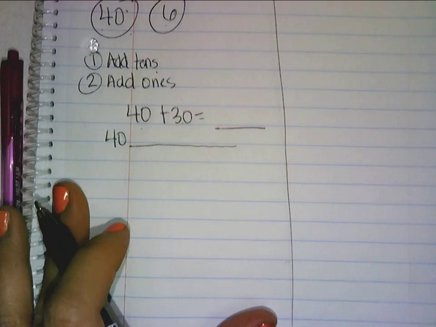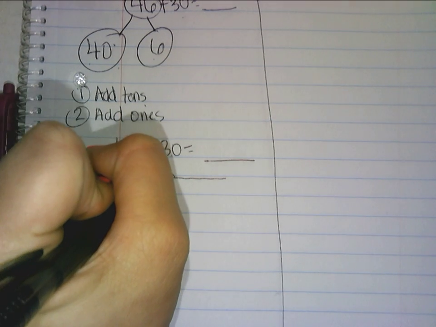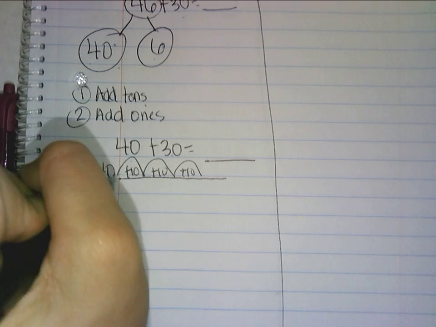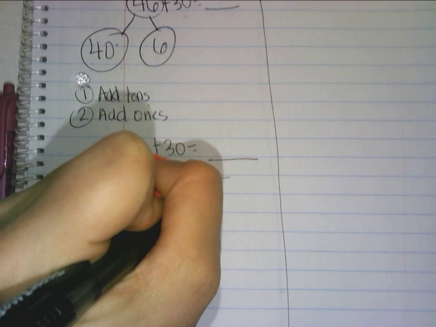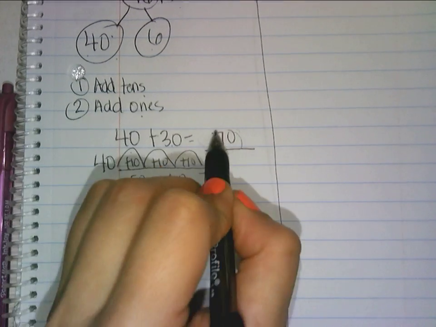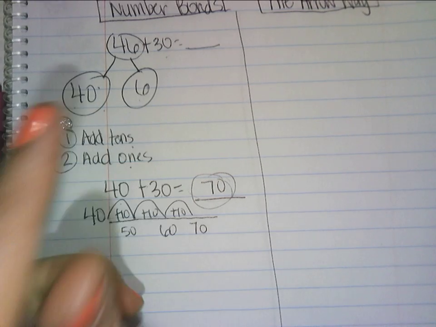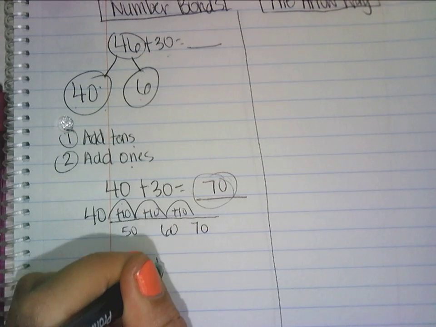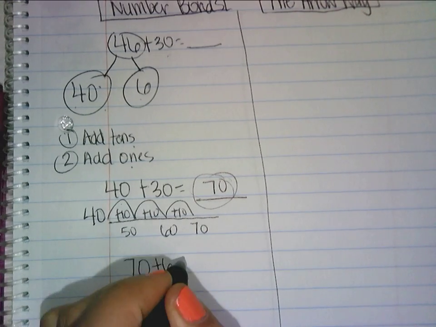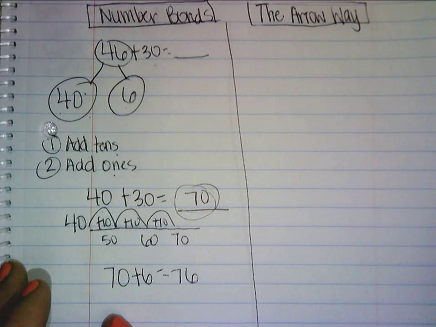Oops, sorry, you can't see that. So you would do 3 groups of 10: 40, 50, 60, 70. And then you add the ones to that number, which is 6. So 70 plus 6 equals 76. Okay? So that's number bonds.